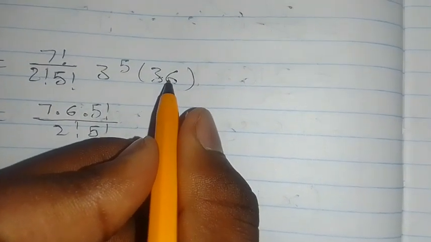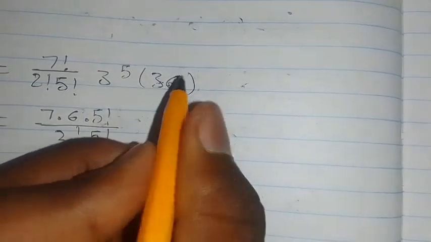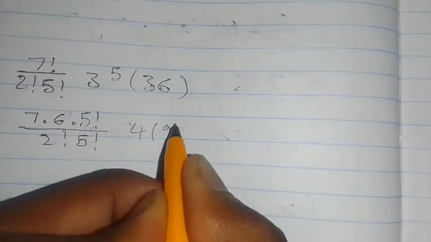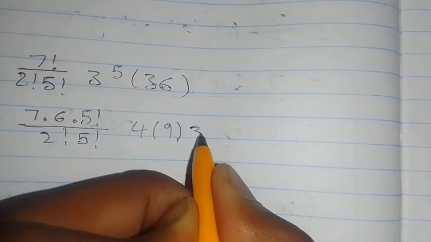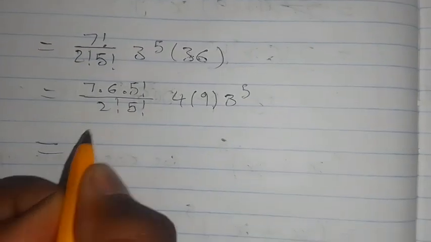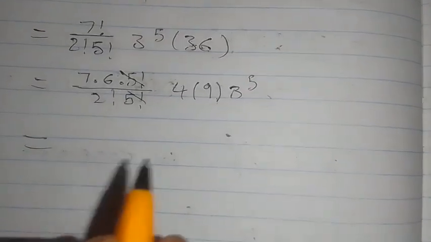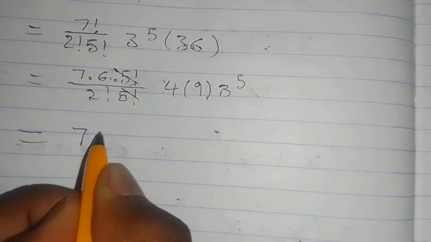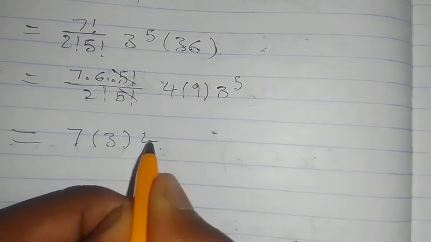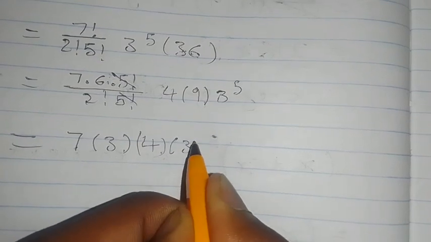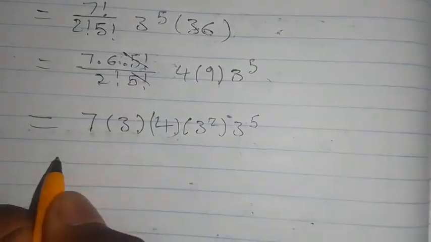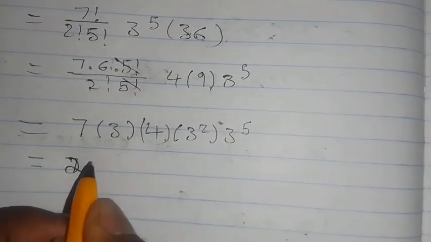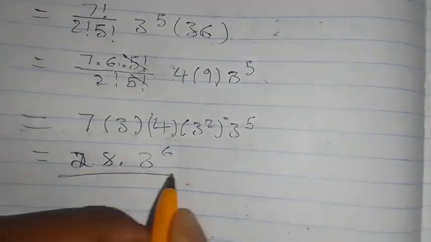36 is the same as 2 by 18 or 4 by 9. So we can technically write 4 times 9, and we have 3 to the 5. Then the 5 factorials cancel, and 6 divided by 2 factorial will basically be 3. Then you have 7 times 3 times 4 times 9, which is just 3 squared, times 3 to the 5. Then simplify that: 7 times 4 is going to basically be 28, and then you have 3 to the 6.